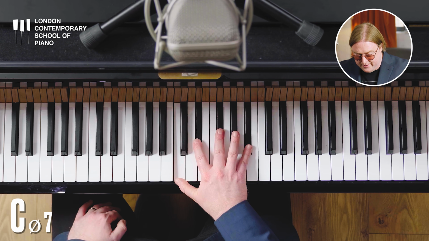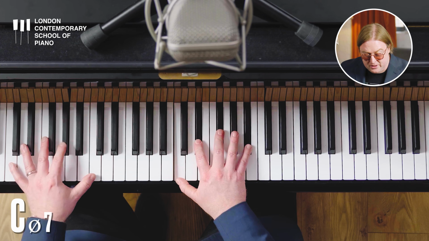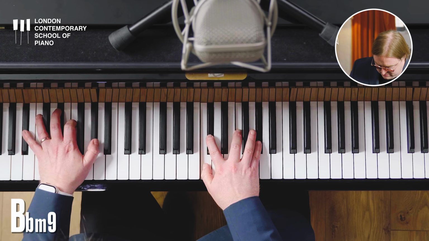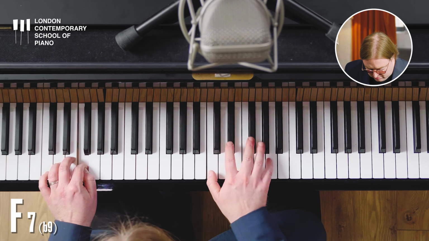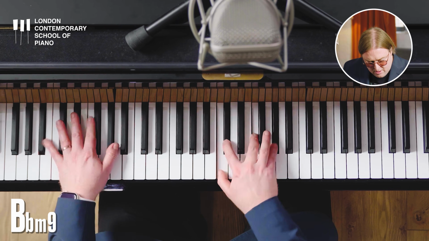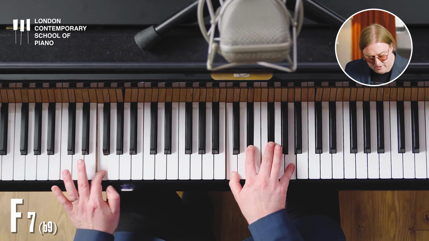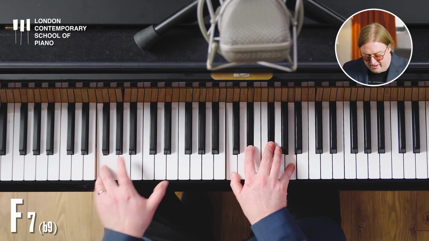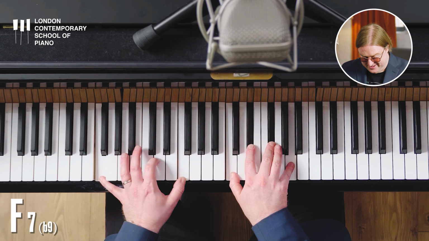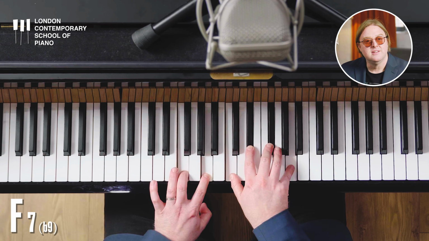Beautiful chord. And yeah, it can be used in many different ways. It can be used on a minor 2-5-1. So if I just drop the top note down a semitone, I get an F7 with a flattened 9th in it. There's the F, 3rd, 5th, 7, flattened 9th, 3rd above.